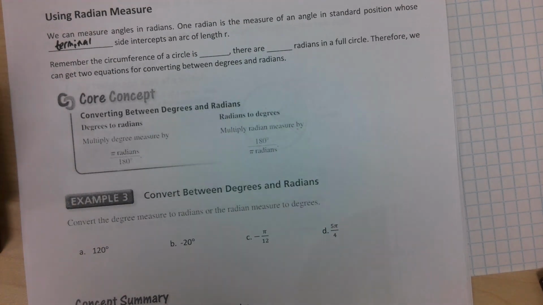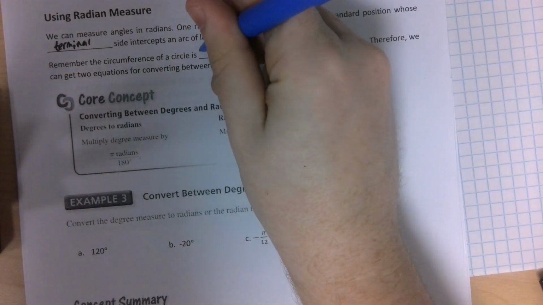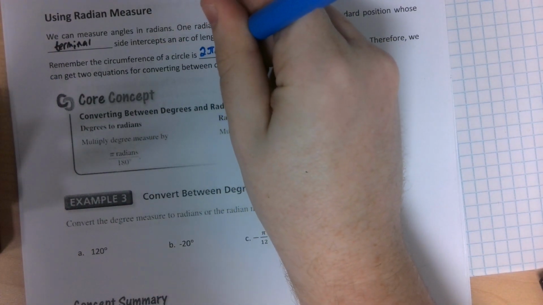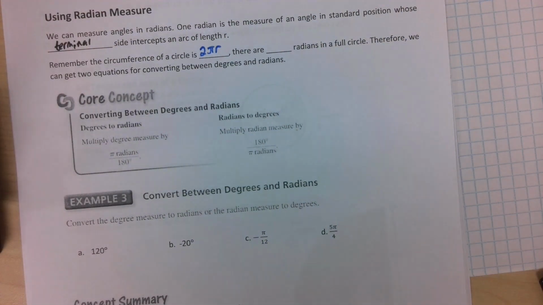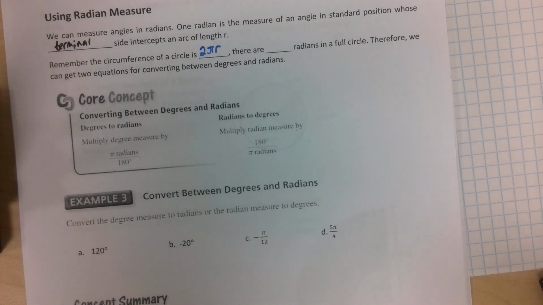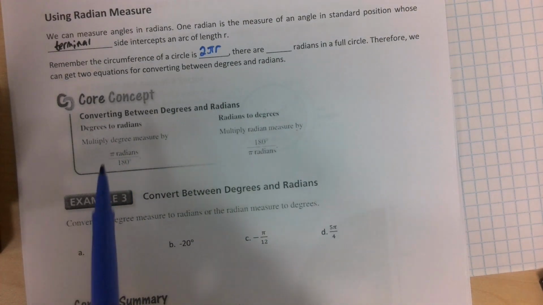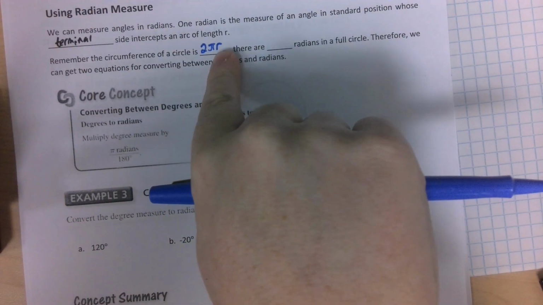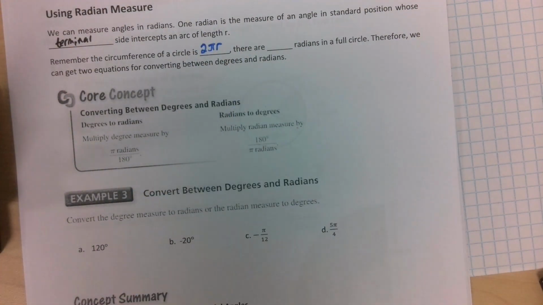Remember, the circumference of a circle, we learned this in middle school, is 2 times pi times the radius. Well, hang on a second. If the entire circumference is 2 pi r, and 1 radian is 1 radius, how many radians are there in a full circle?